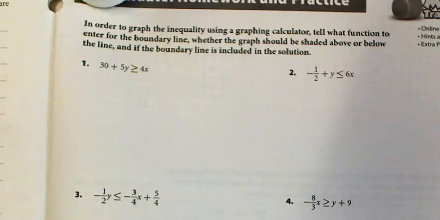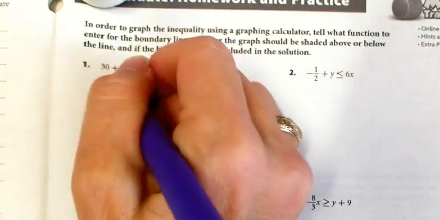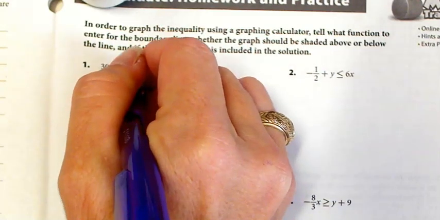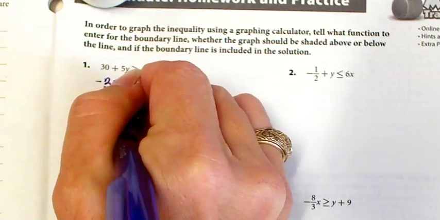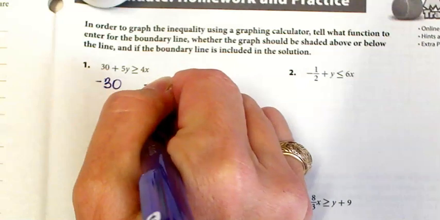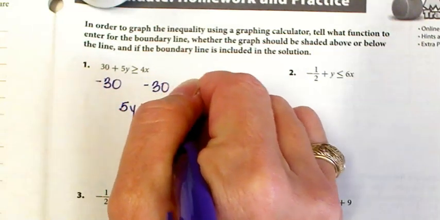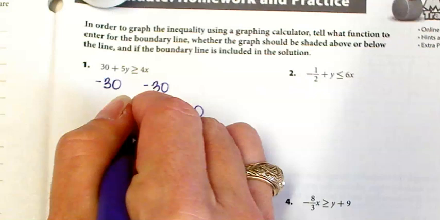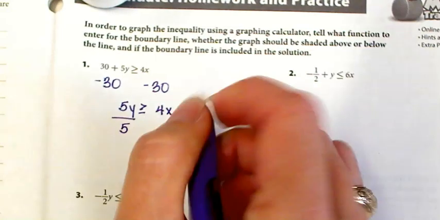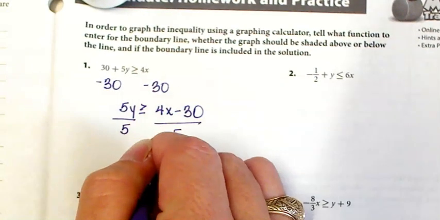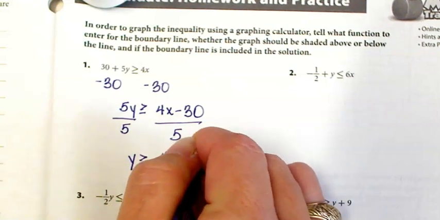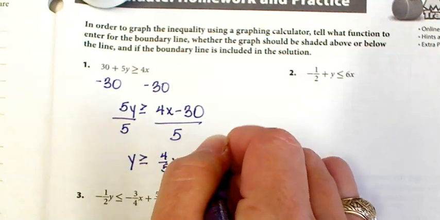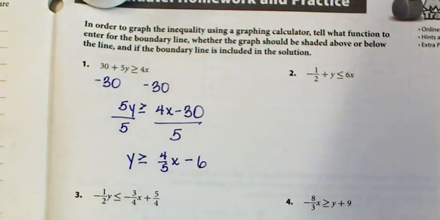Okay, so the first thing we need to do is solve this equation so that it says y, inequality sign, and everything else. So I'm going to subtract 30. And then I'm going to divide everything by 5. And I'm going to get y is greater than or equal to 4 over 5x minus 6, because 30 divided by 5 is 6.